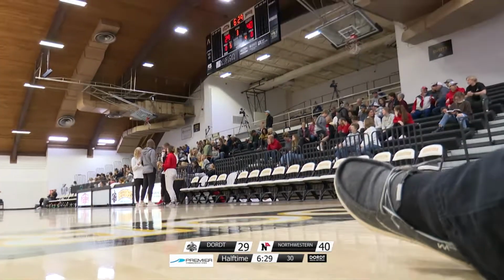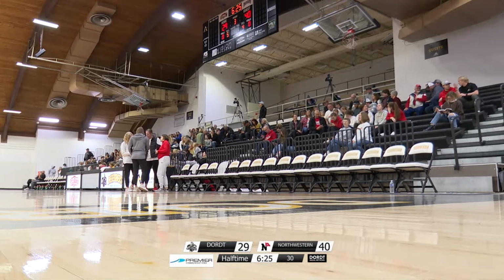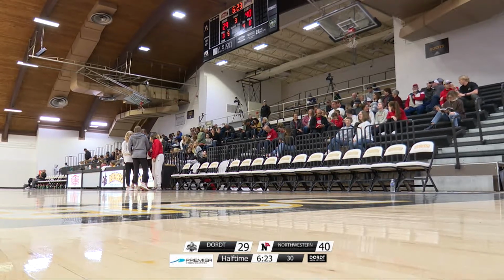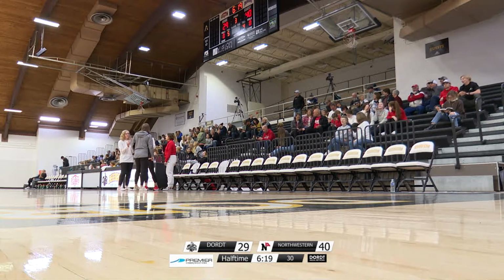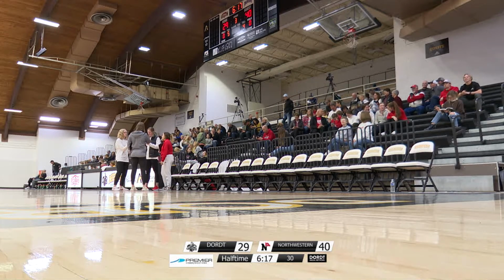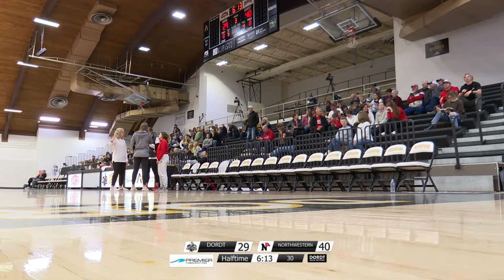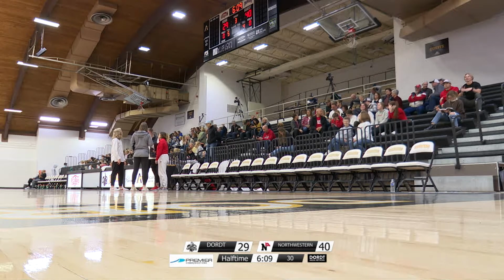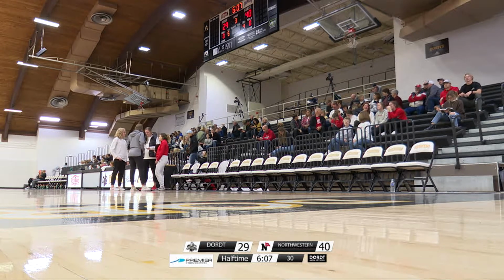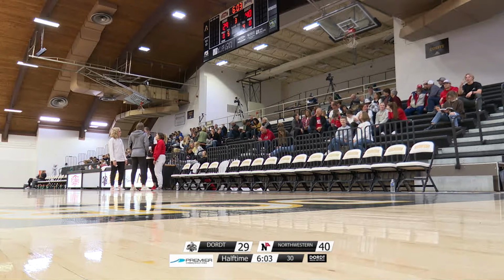Here are some first half stats. Haley Anderson led all scorers with 17 points. She was 7 of 9 on field goals. Schlumbaum was second on Northwestern with 7 points. She was 3 of 5 from the floor. Grace Van Namen with 5. She was 2 of 6. Madison Naig also with 5. She was 2 for 4 from the field.